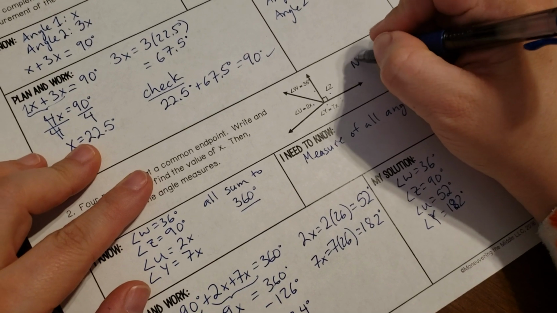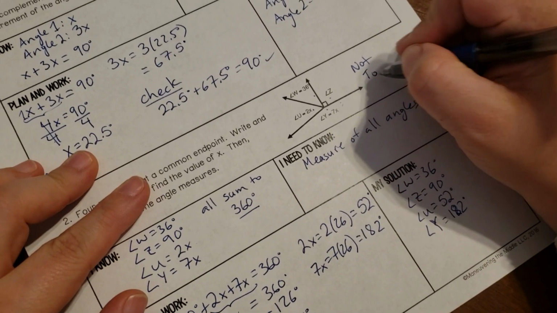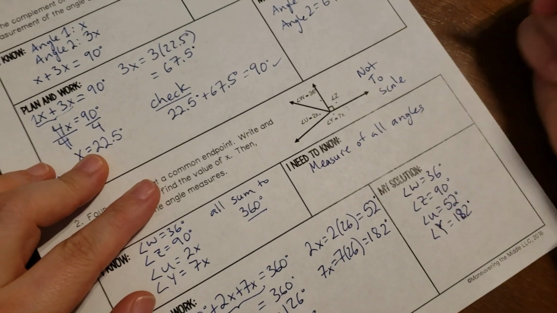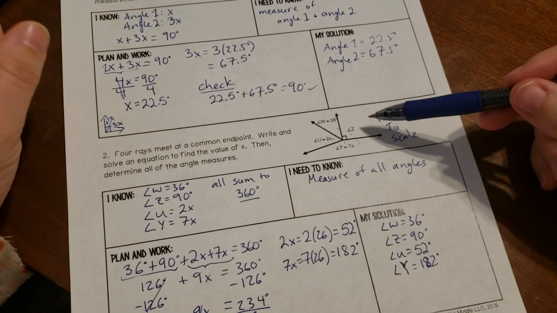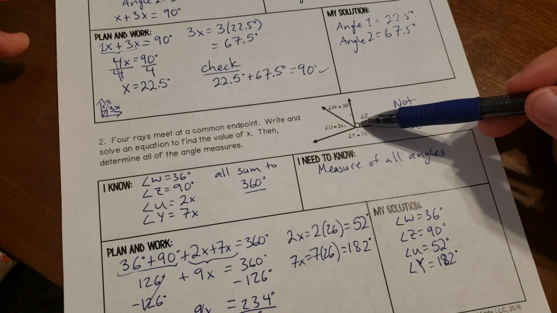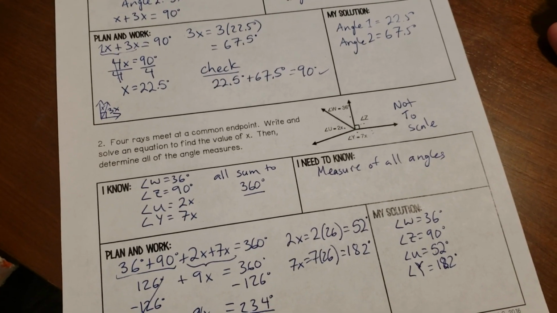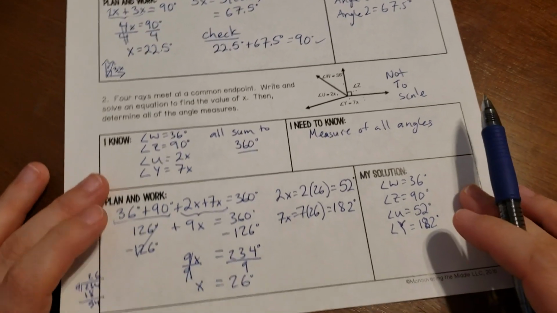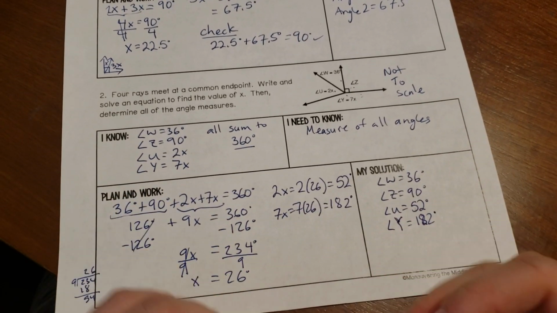And it's important to know that they're not always to scale. Sometimes it's just a sketch. Sometimes it might look like it's a right angle, but if it doesn't have this in the corner there, we don't know for sure it's a right angle. So be careful. Same with 180 degrees if it's a straight line.